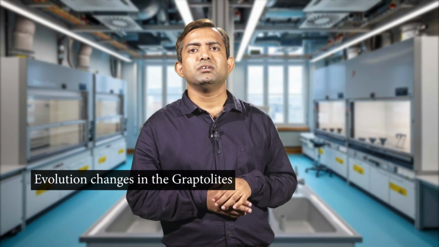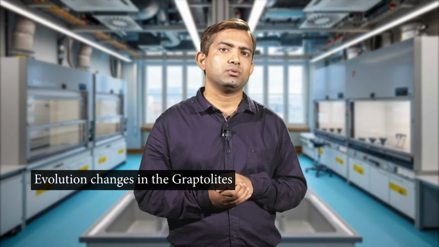Then comes the evolutionary changes in the graptolites. Four successive evolving and overlapping faunas are known, leading from the Dendroidea through the family Anisograptidae to the Graptoloidea, including Dichograptina, Diplograptina and Monograptina.